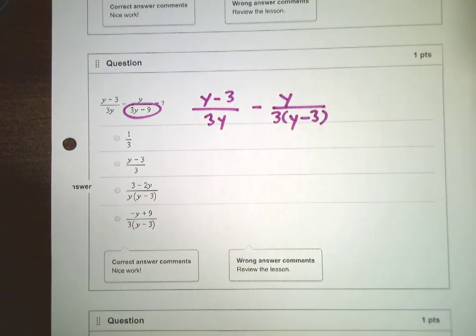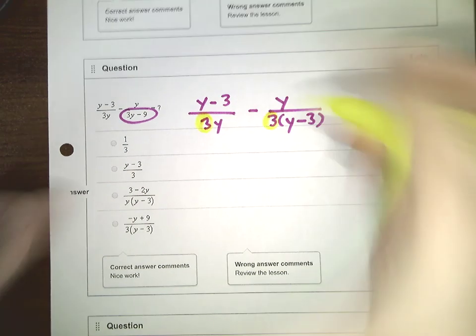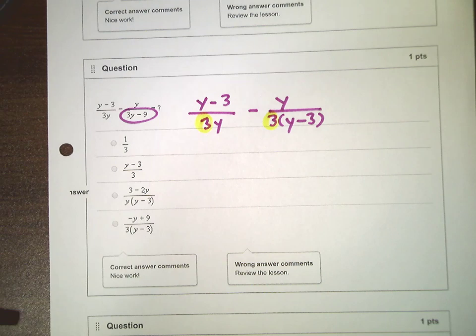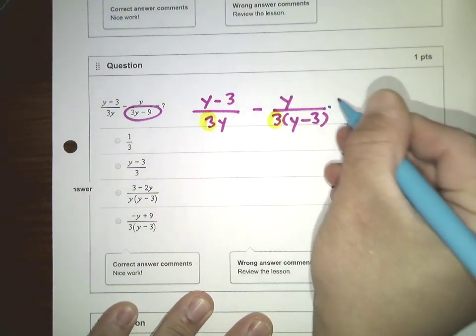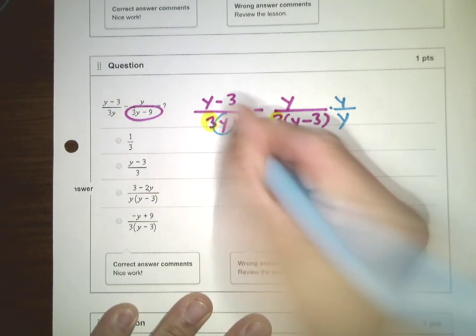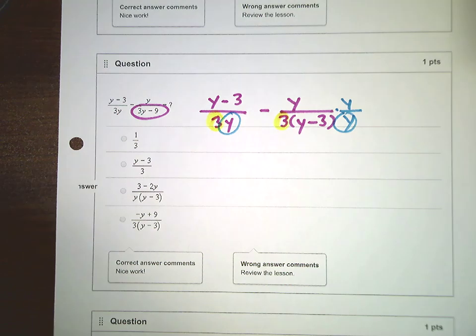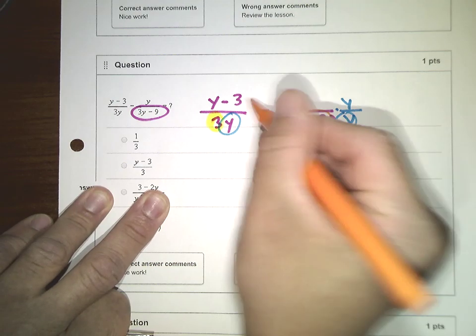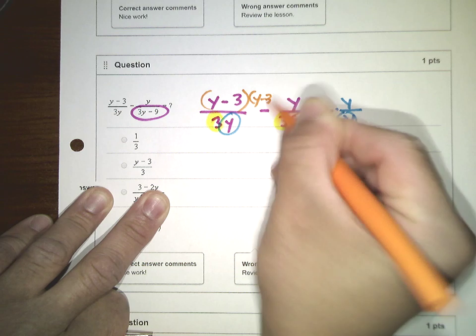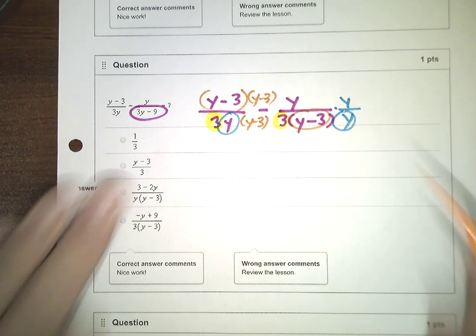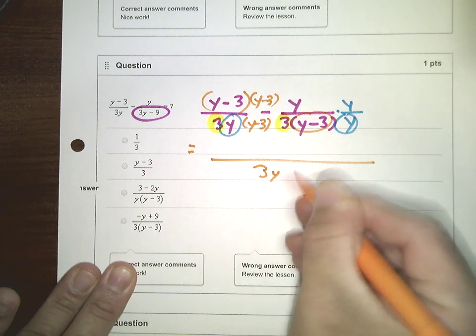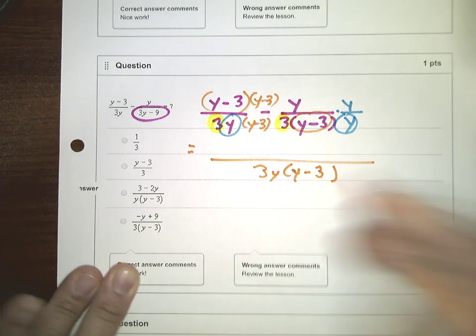Then I see that both denominators now have a 3, and so now the second term needs a y so that they both have a y, and the first term needs a y minus 3 so that these both have a y minus 3 in the denominator. Now the denominators both have a 3 and a y minus 3.